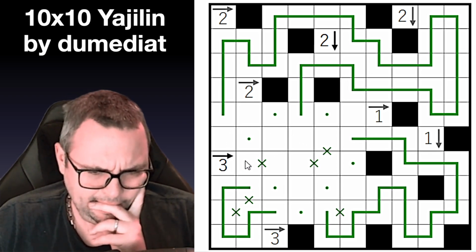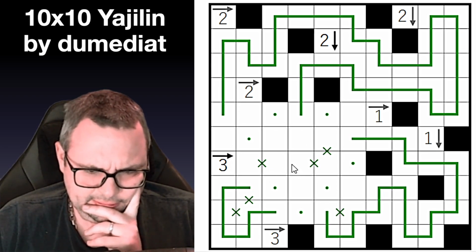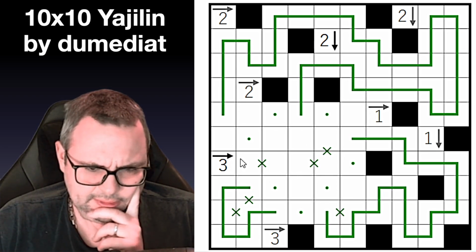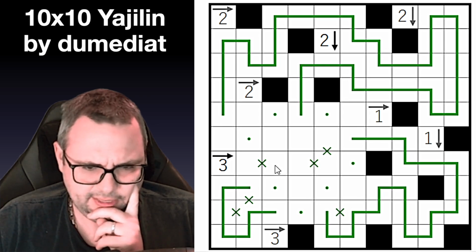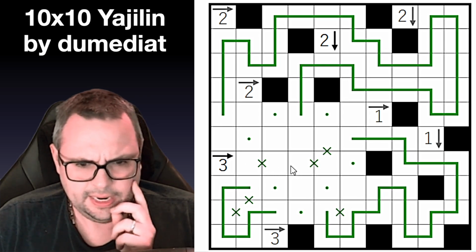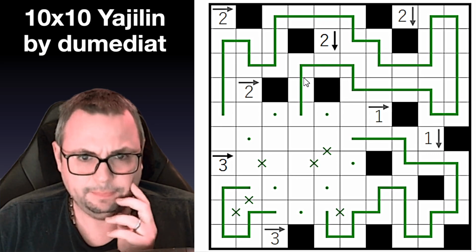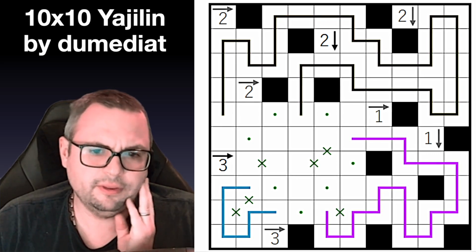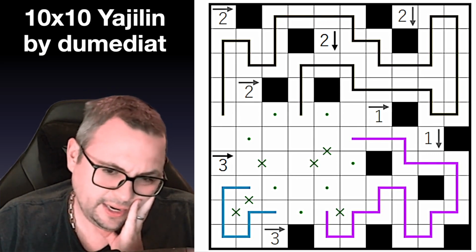Okay. I've still got this 3 sitting here, sort of threateningly. Now, I mentioned before the coloring the lines thing.